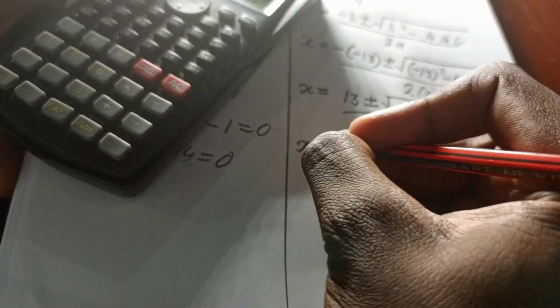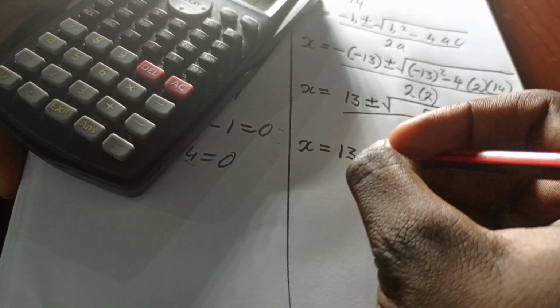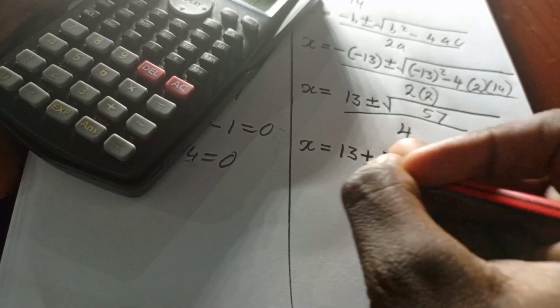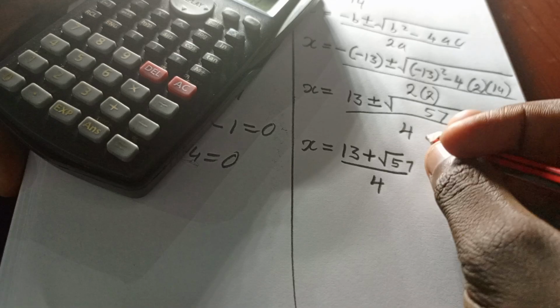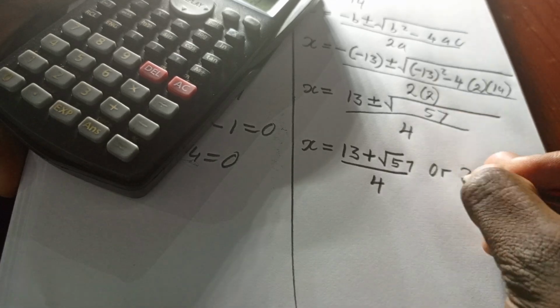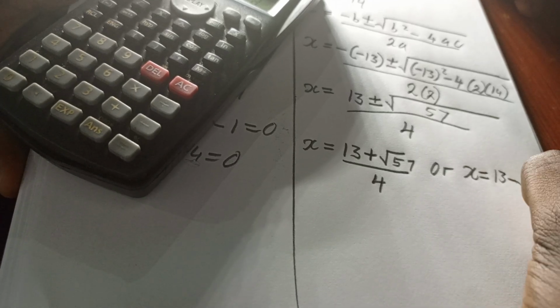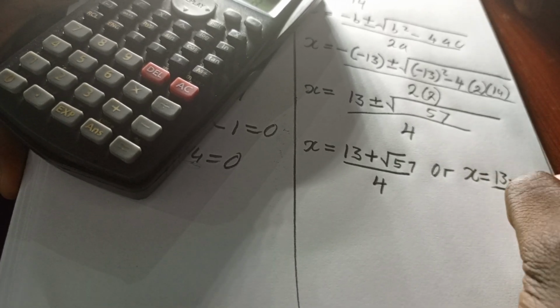Now we have to separate this. As we can see there, we have a plus or minus. So x will be equal to 13 plus the root of 57 over 4, or x is equal to 13 minus the root of 57 over 4.